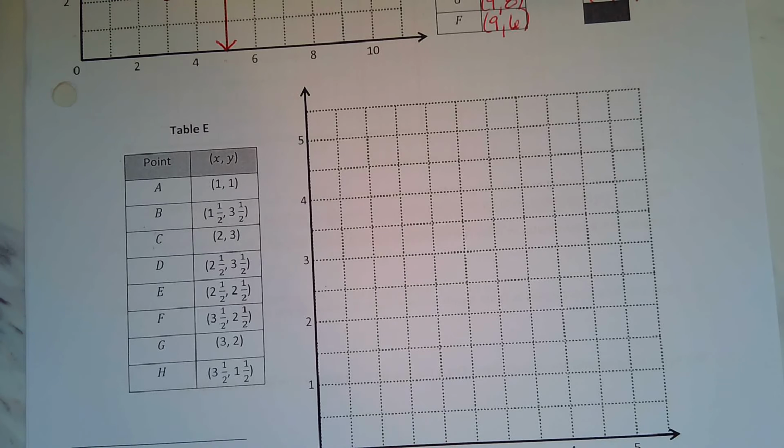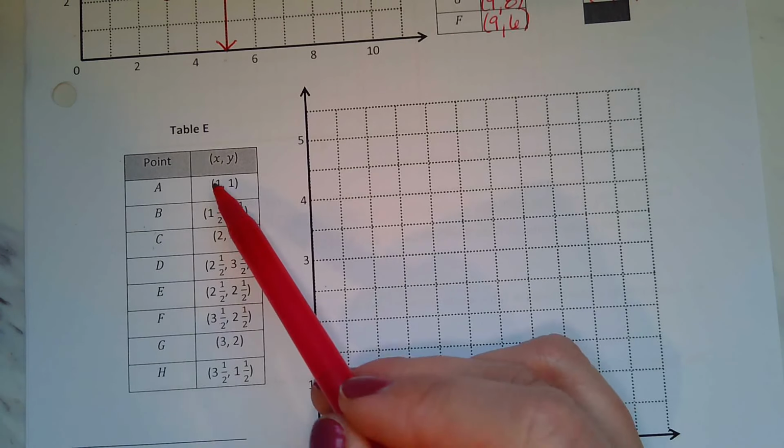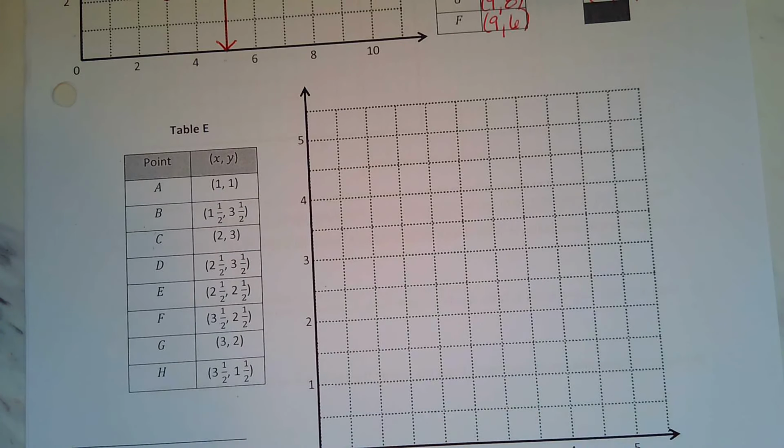First, I want you to plot the points in table E, and then connect them in alphabetical order. All right, try that and come on back.